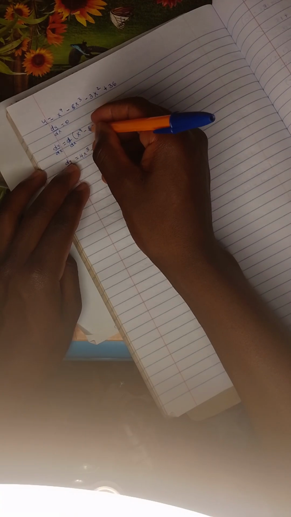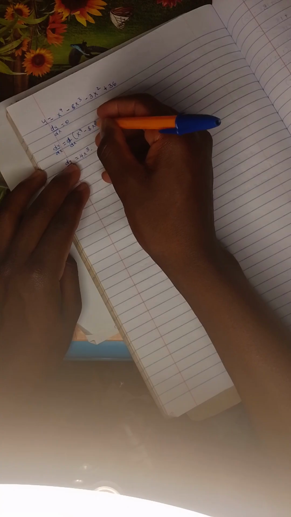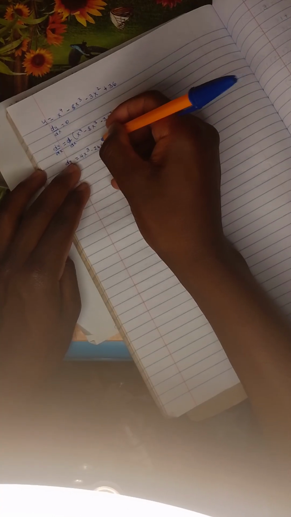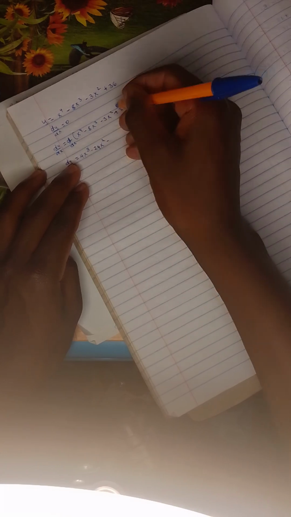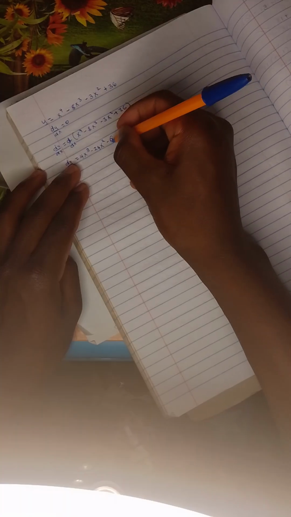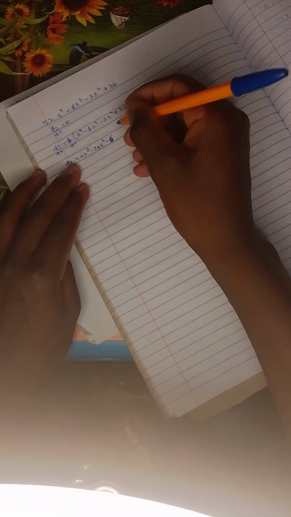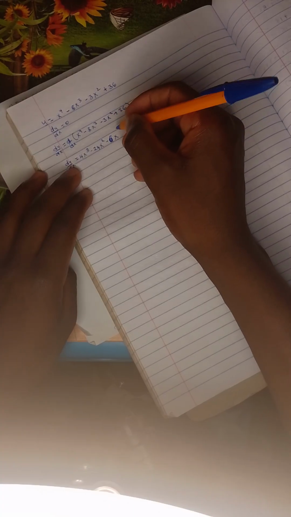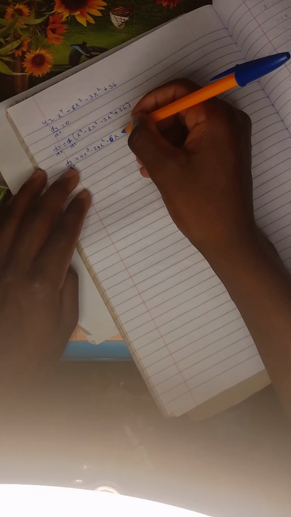Minus 8x cubed: you take 3 multiplied by 8, that gives us 24, and you reduce the power by 1, that is x squared. Minus 3x squared: you take the power multiplied by this, that gives us not 9 but 6, so 6x.